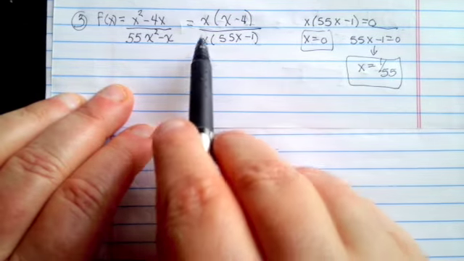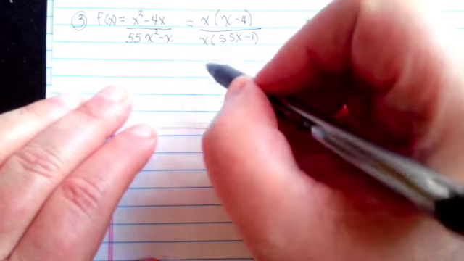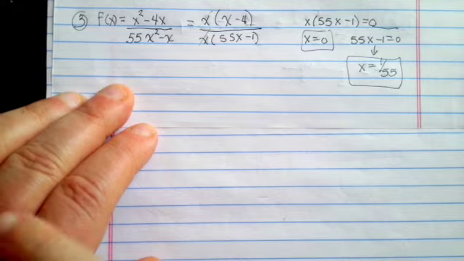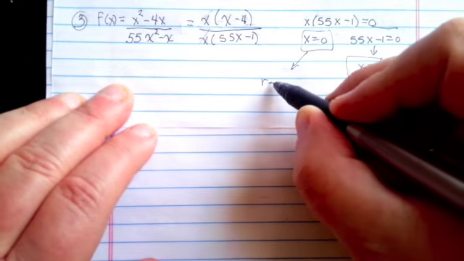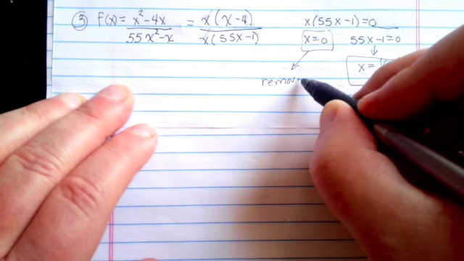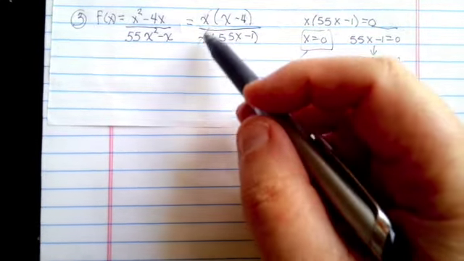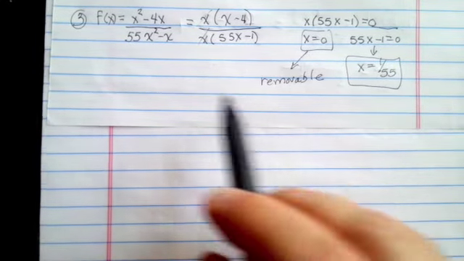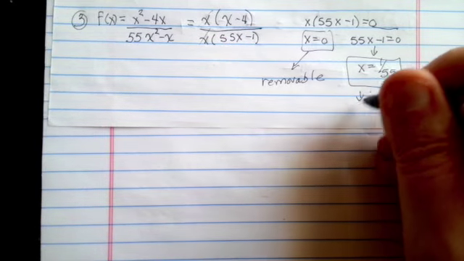Well, we go back to our original function, and that simplifies to x minus 4 over 55x minus 1. You might remember we said that if this factor could be canceled, that's going to give us a removable discontinuity, and if it cannot be canceled, then it's going to give us a non-removable one.